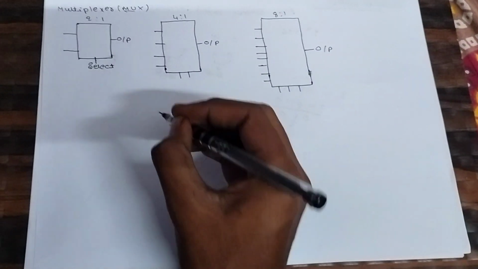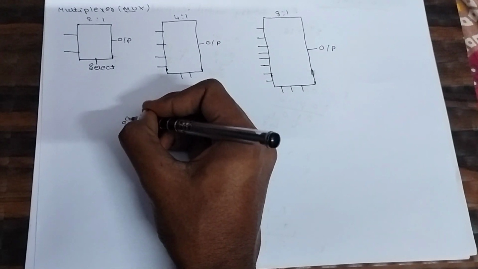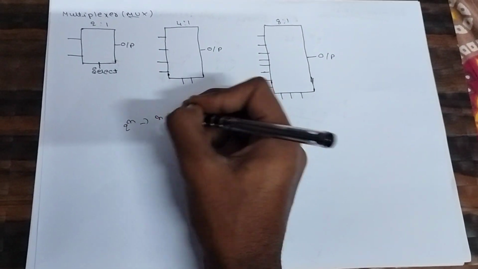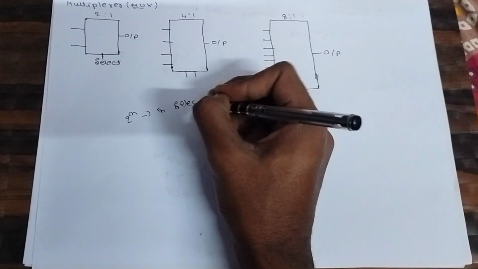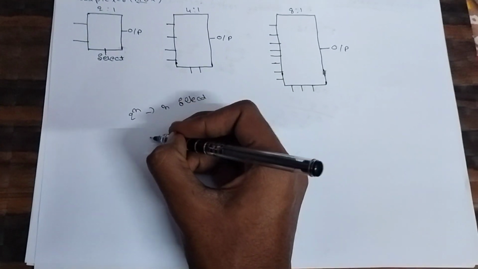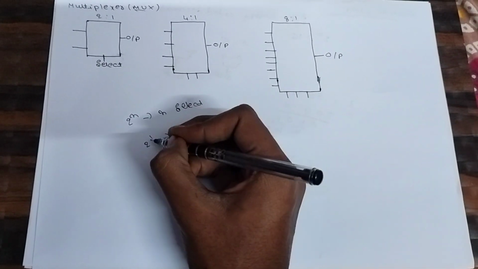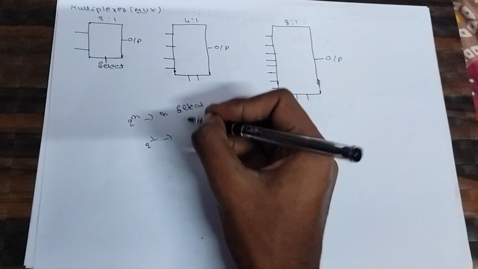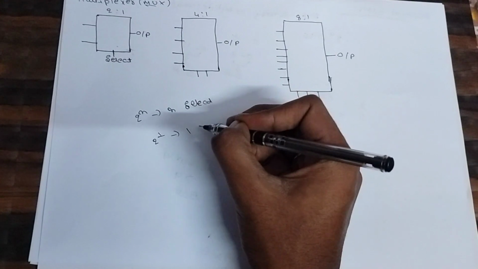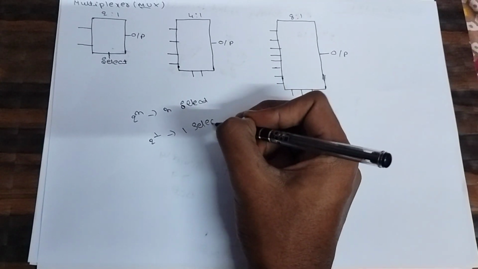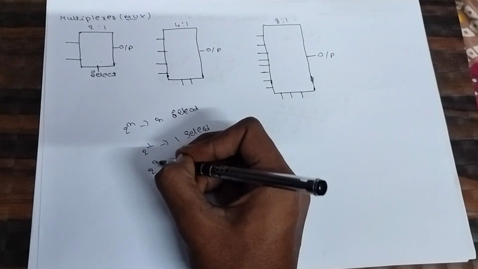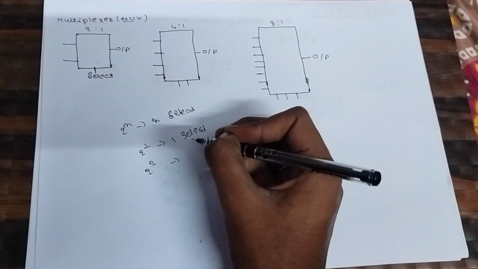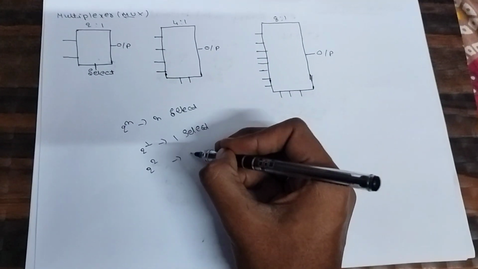Let us understand this. If we take 2 to the power of n, then n here is the select. For example, if we take 2 to the power of 1, that means n is equal to 1, then for this multiplexer there is one select line. If we take 2 to the power of 2, that is n is equal to 2, then for this multiplexer, select lines will be 2.